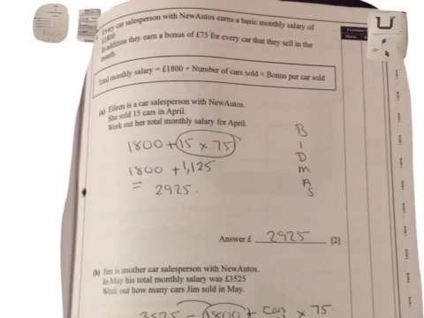Now please remember you have a calculator. If you put that sum in the whole way, the calculator will do the multiplication first. So we need to make sure we do 15 times 75, which gives you 1125, plus your 1,800 to give you a monthly salary of 2,925.